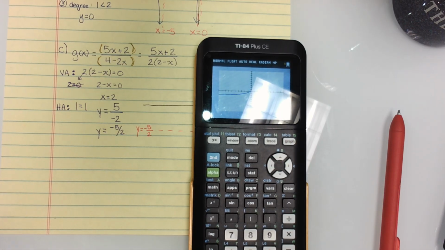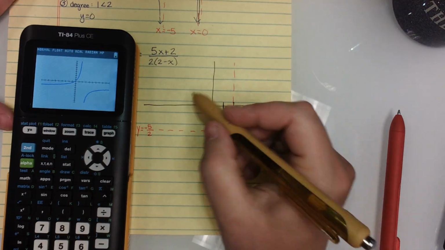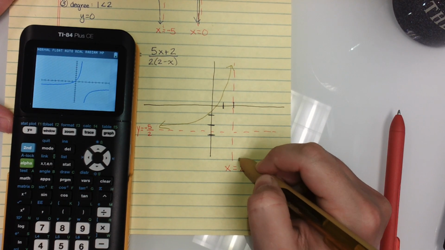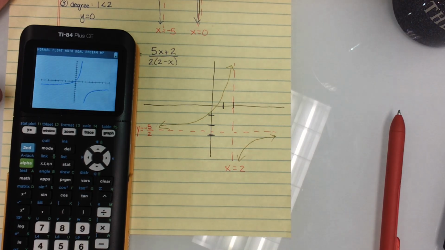Beautiful, love it. Looks like that. Kind of looks like a regular hyperbola just flipped over. Kinda being the operative words.